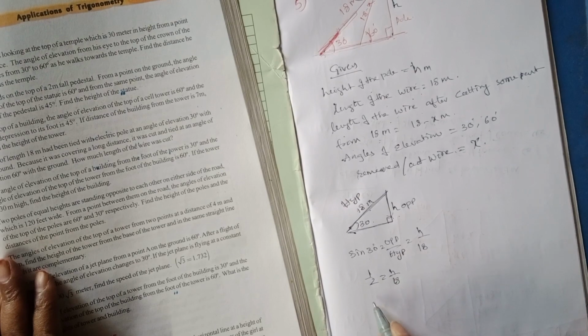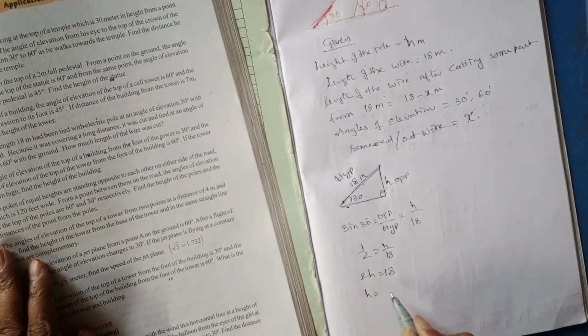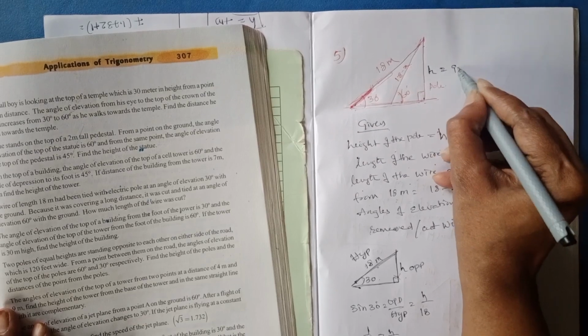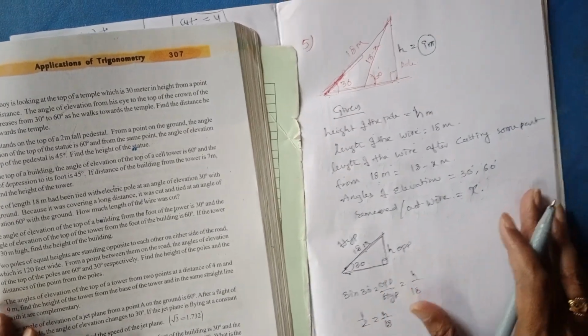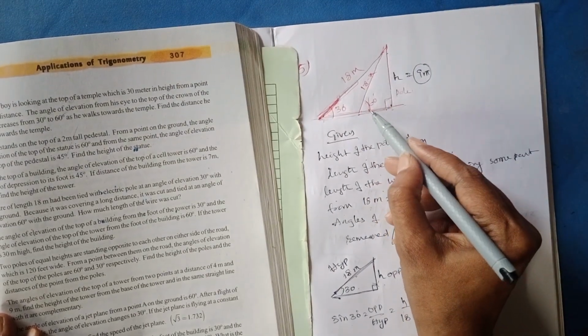Take the cross product. 2h equals 18, right? Then h equals 18 by 2, which is 9 meters, right? We got the height of the pole as 9 meters. Then we need to find out the x value. To find the x value, we will take another, smaller right angle triangle, which has the 60 degrees.